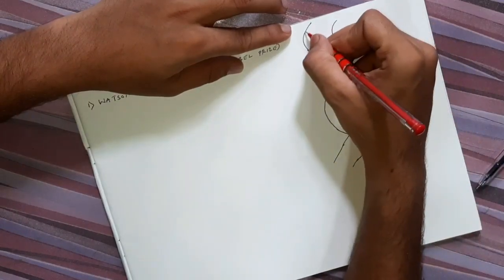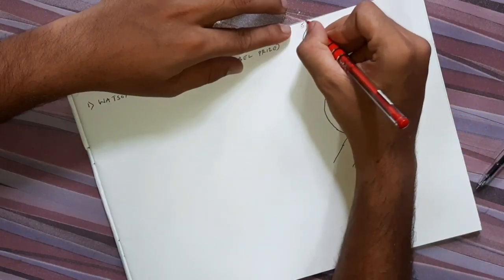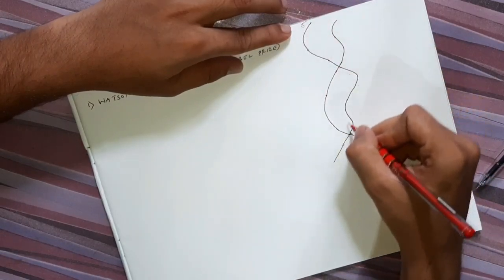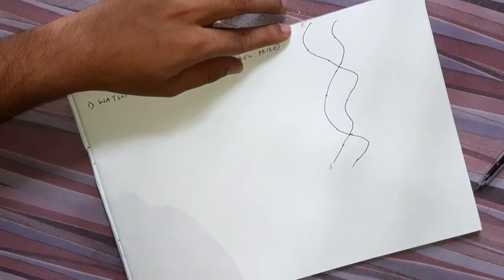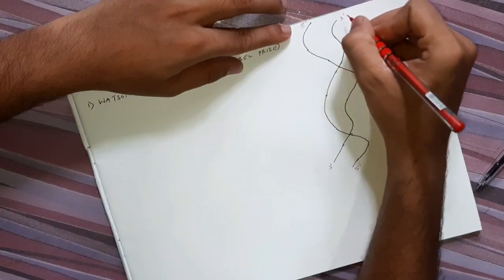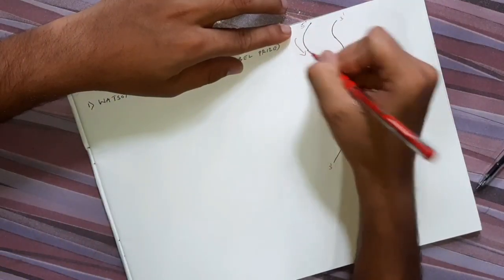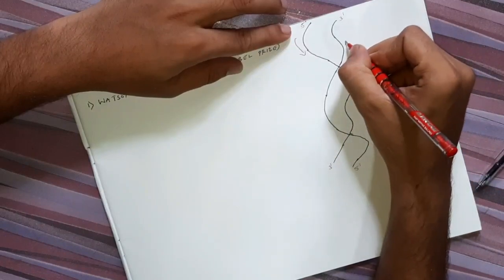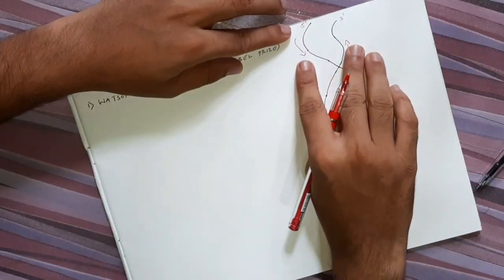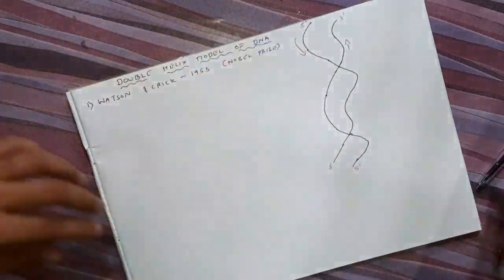And what is this now? This is nothing but a single strand. Okay, let me write 5 prime one end, and this one is the 3 prime end, and this one is 5 prime and this one is 3 prime. So it is understood that one strand is running in this direction, the other strand is running in the opposite direction. So both the strands in the DNA are anti-parallel. Simple. Okay, anyhow, I'll come to that point.